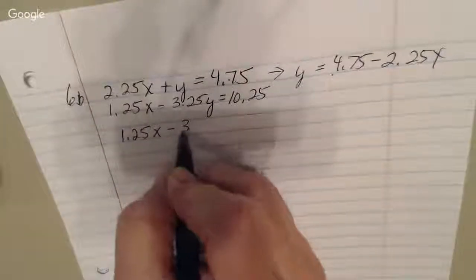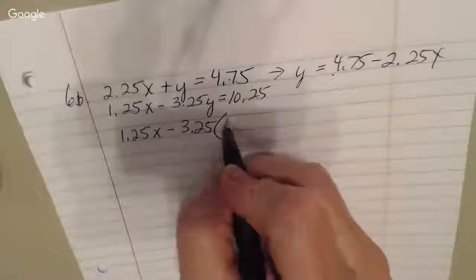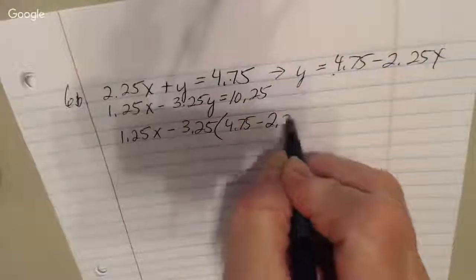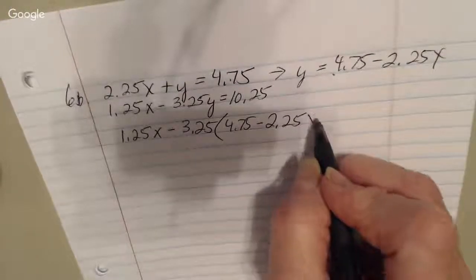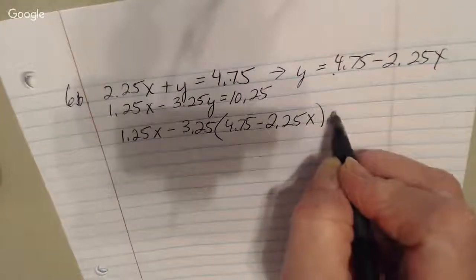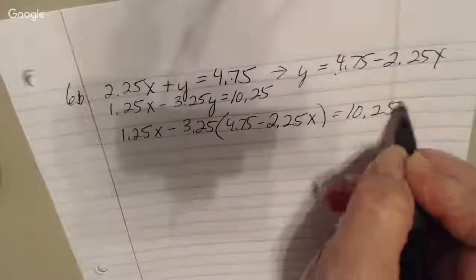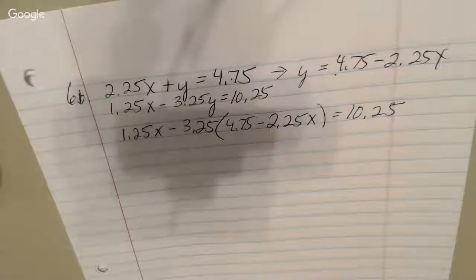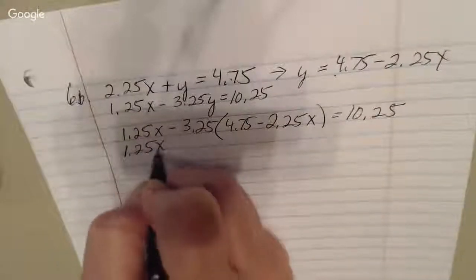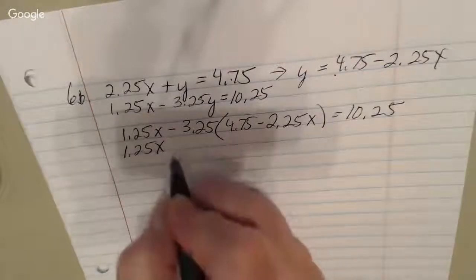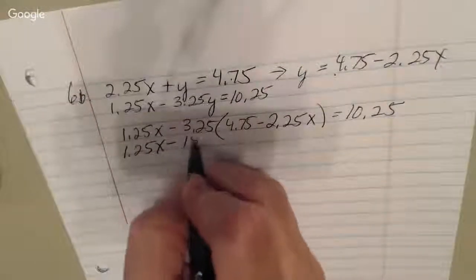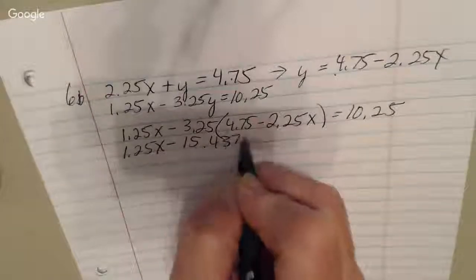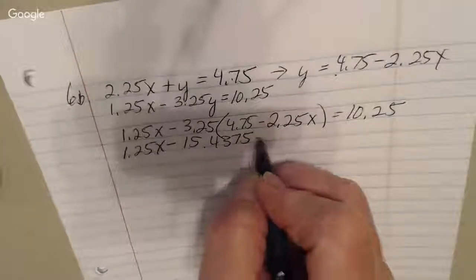So we've got 3.25 times 4.75 minus 2.25x, and that equals 10.25. And now I have to go through and multiply. So what I get is 1.25x minus 15.4375. So some kind of nasty numbers here.